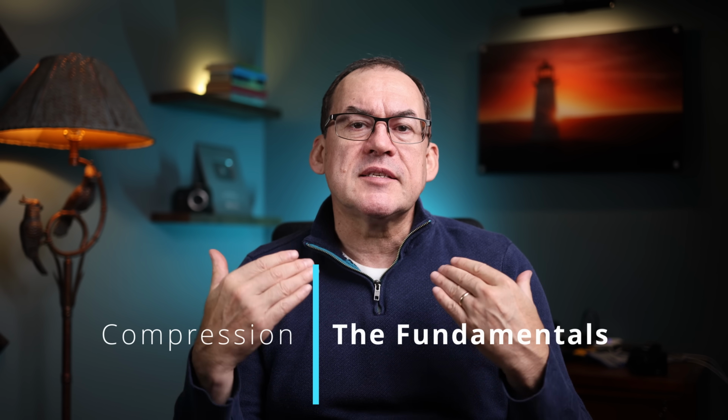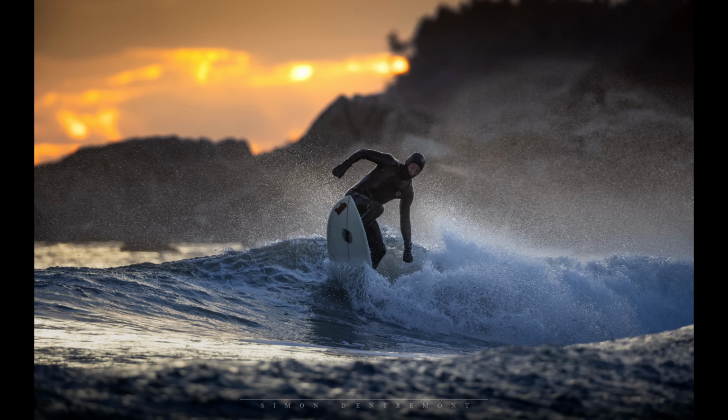Okay, when we talk about compression, what are we actually talking about? Generally, it's the sense that some factors that the photographer can control can change the look of an image, more specifically, the relationship between the subject and the background, and the perceived distance between them. Let's look at some examples which will really show off what we're talking about here.